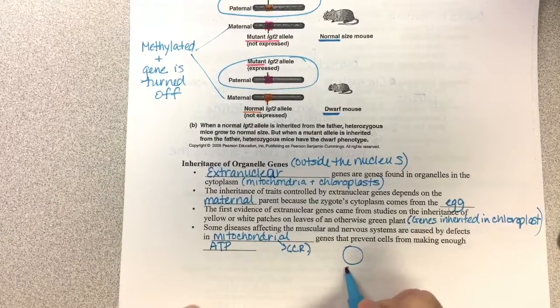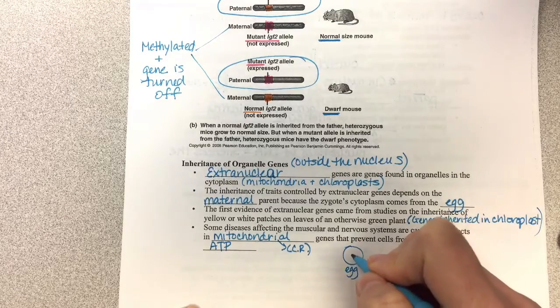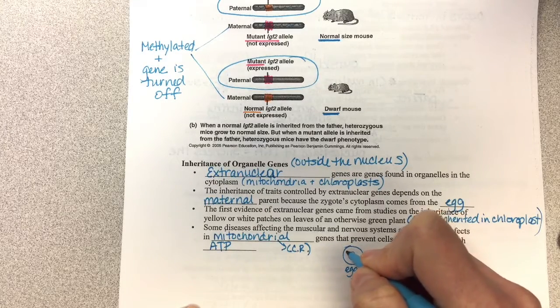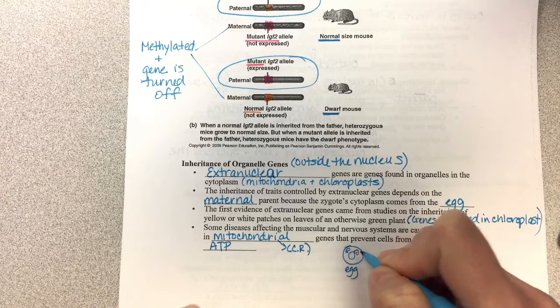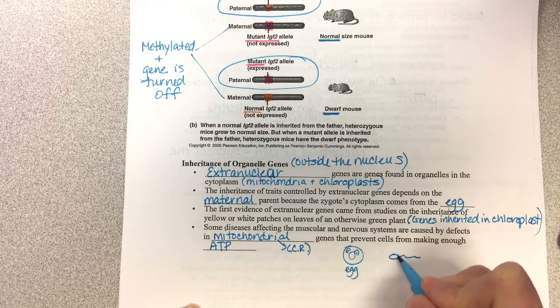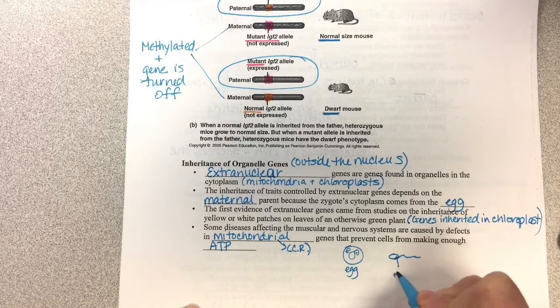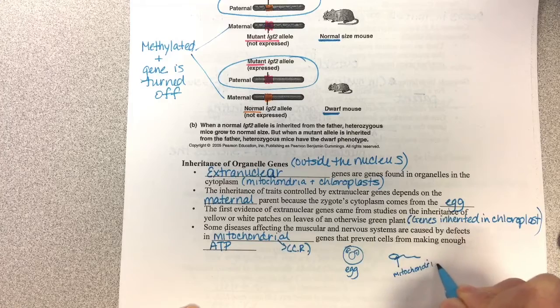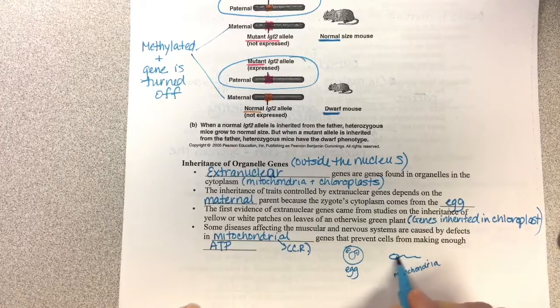This is the egg cell. It has the nucleus and all the mitochondria in it. And here's your sperm cell and here's the flagella. Most of the mitochondria are down by the quote-unquote tail or the flagella.